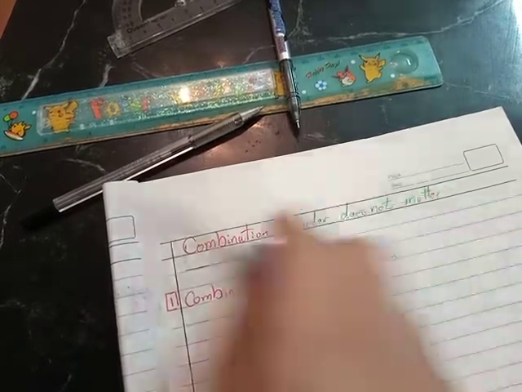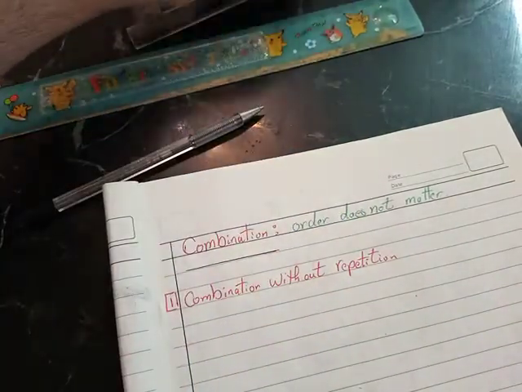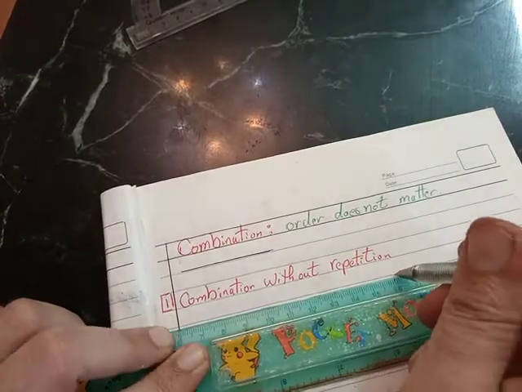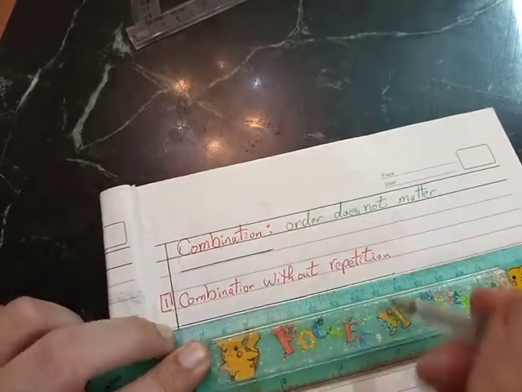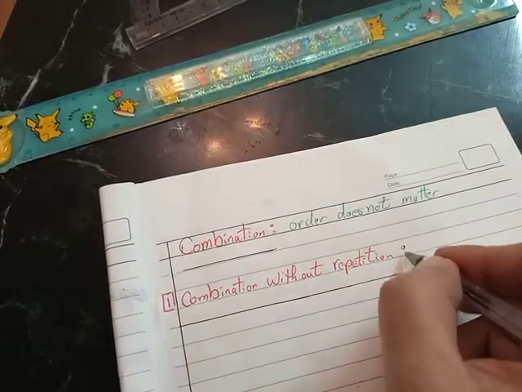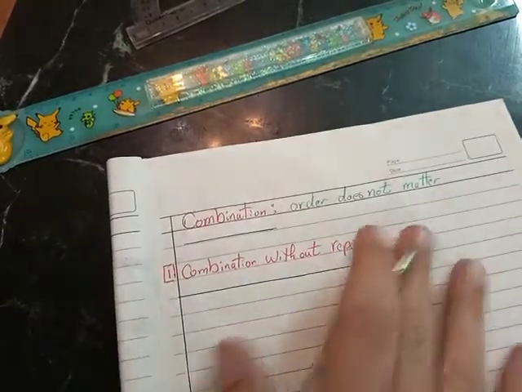Let's leave the repetition in combination because the rule is a little bit more complicated. Without repetition, the rule is easier. Of course, I will not write the rule now. I will just write an easy example, then we will write the rule.